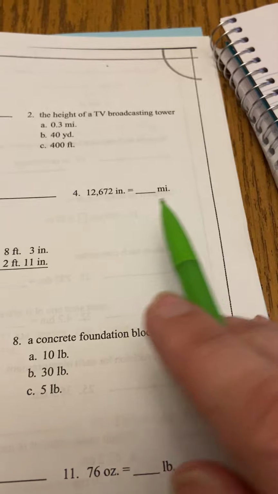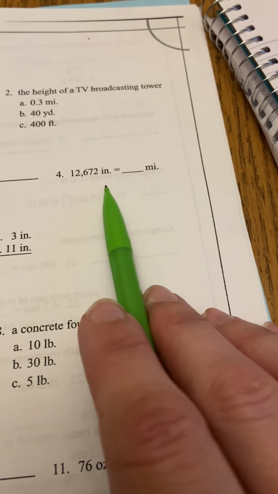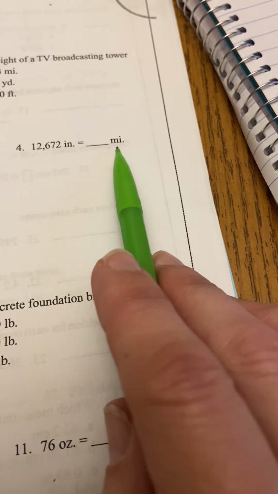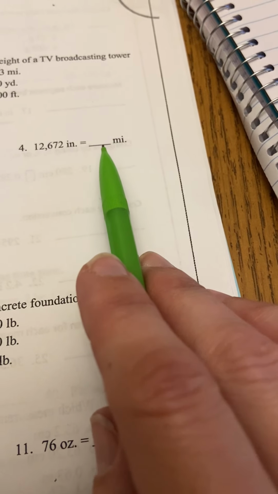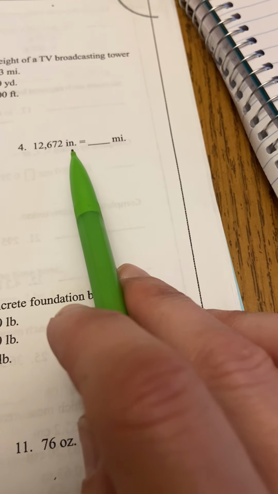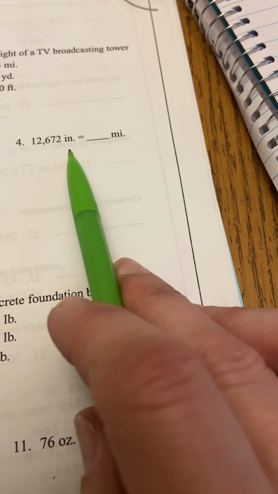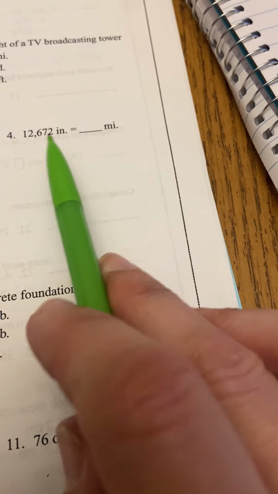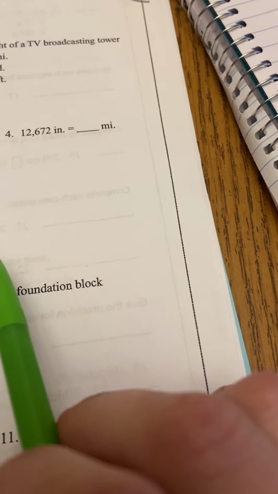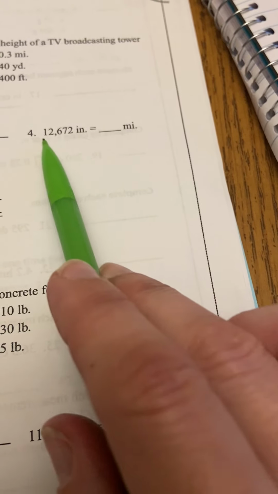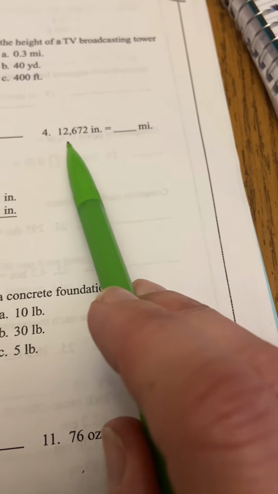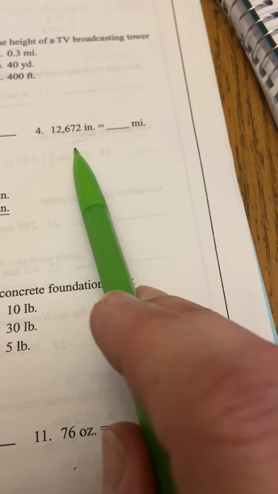Okay, now I was so impressed how you knew how many feet in a mile. Now you take that feet in 1 mile and you multiply that by 12. And that's going to get inches in a mile. Okay, and then you can kind of figure out how much that is and how does this number compare to that.